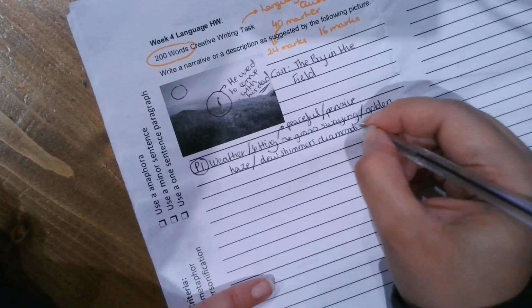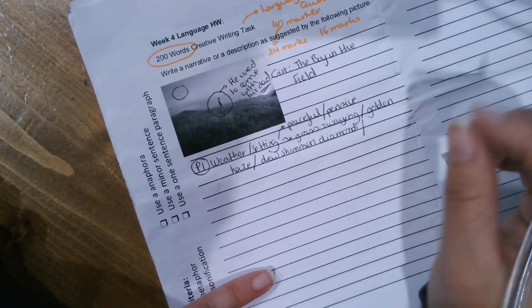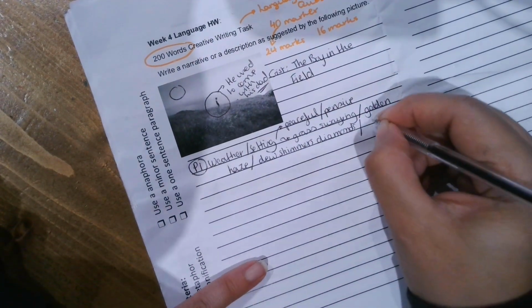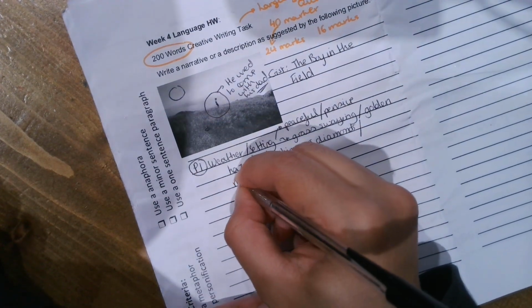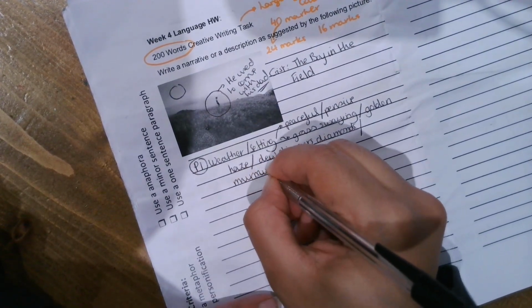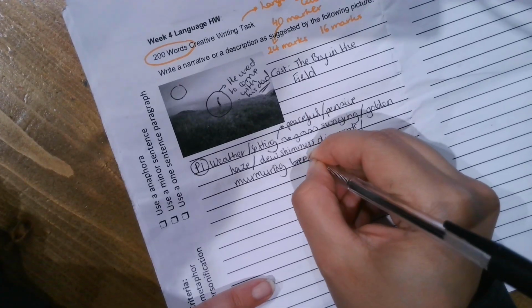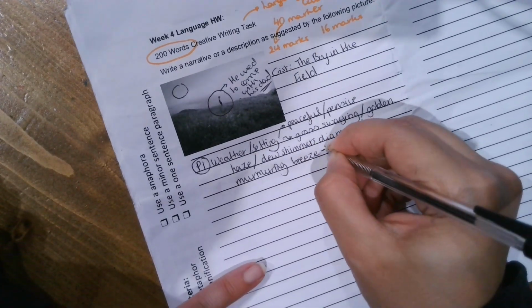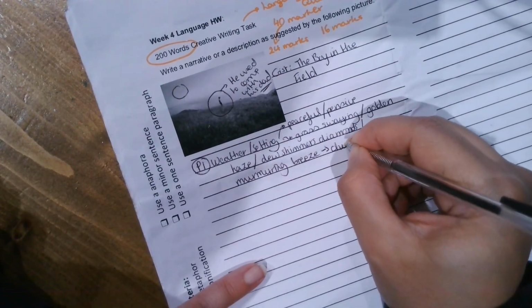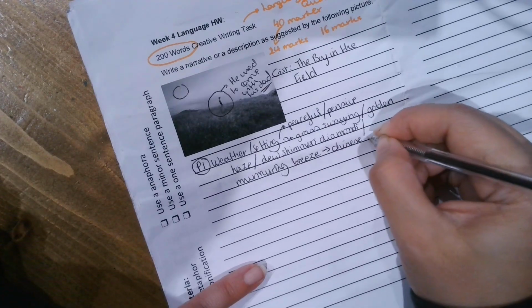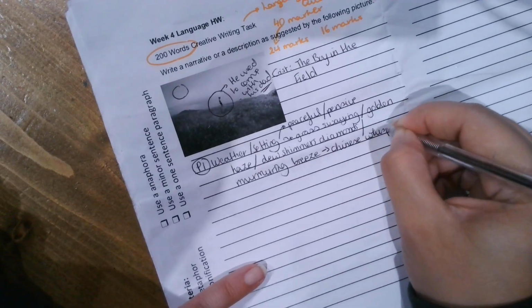I might talk about, because in the morning you might get a bit of a breeze, so I might talk about a murmuring breeze, or I might talk about that breeze maybe kind of creating some whispers.